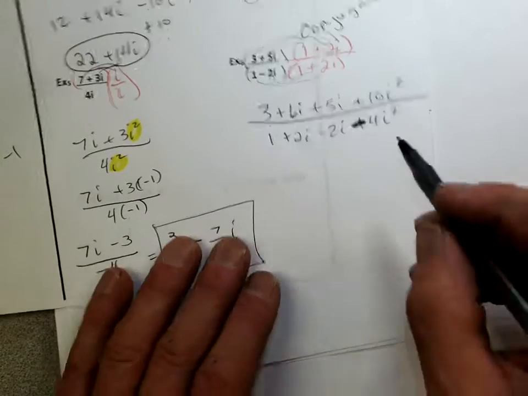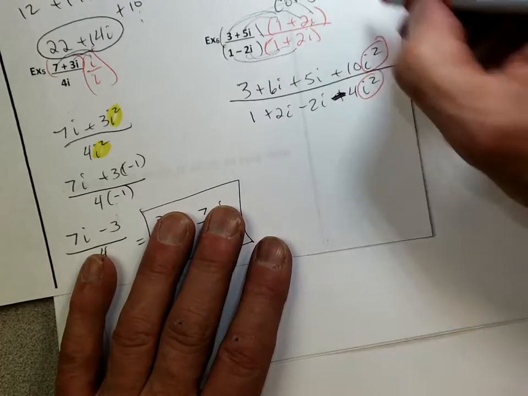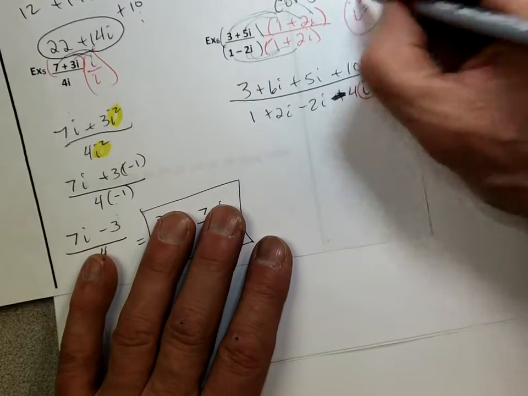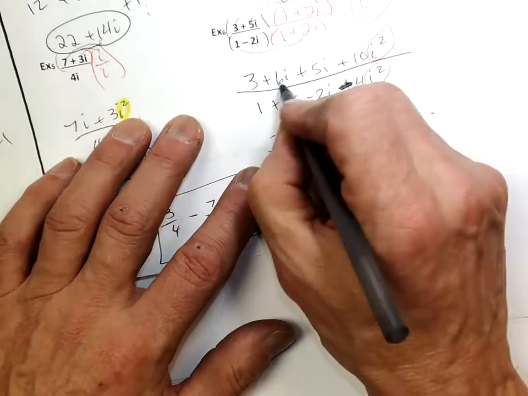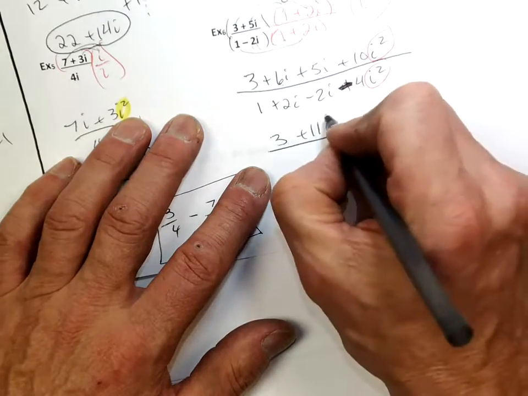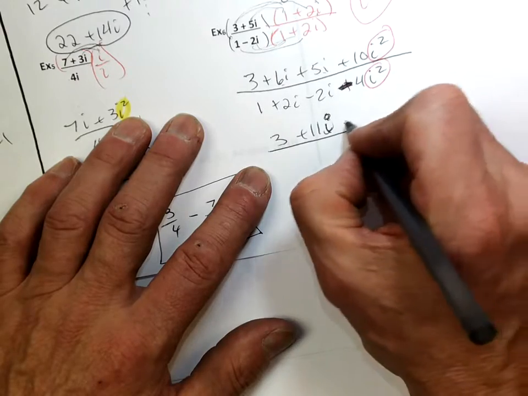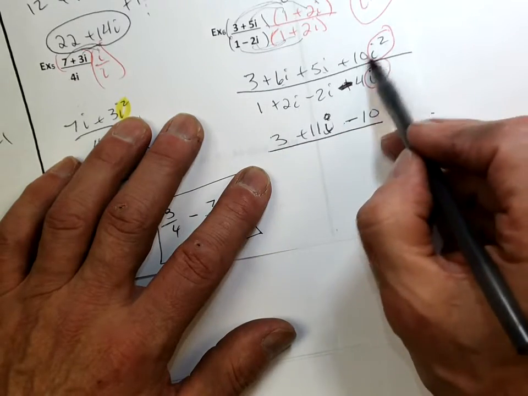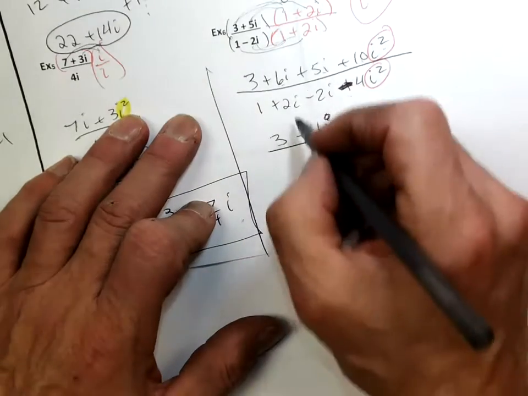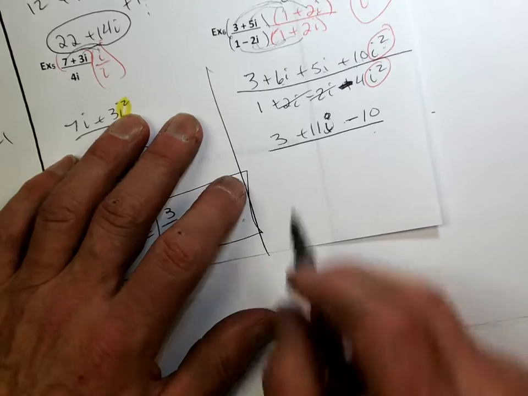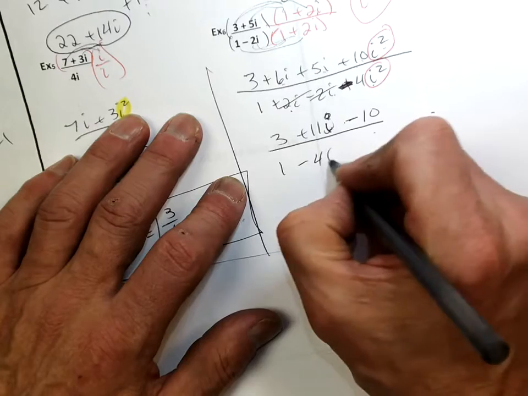So let's see what we have. I'm going to change my i squareds into negative 1, right? Because i squared is equal to negative 1. So let's go ahead and see what we have. I've got a 3 plus 11i plus 10 times negative 1, which is a negative 10. You okay with this if I make that a negative 10? That's a negative 1, so that makes that a negative 10. I'll have these two cancel, right? So 2i, negative 2i, I get a 1. And that's a negative 1, so I get a minus 4 times a negative 1.